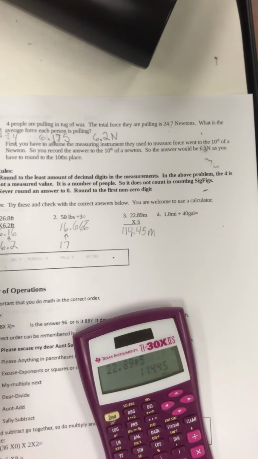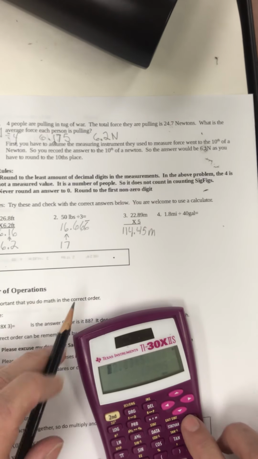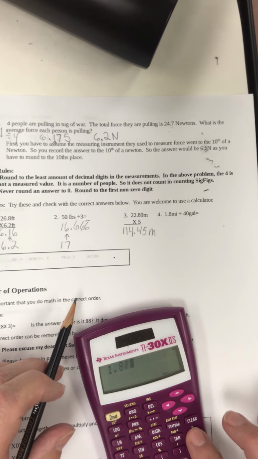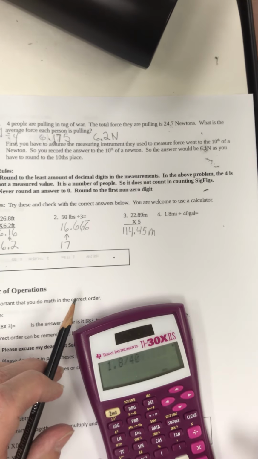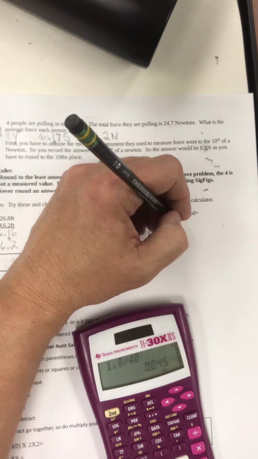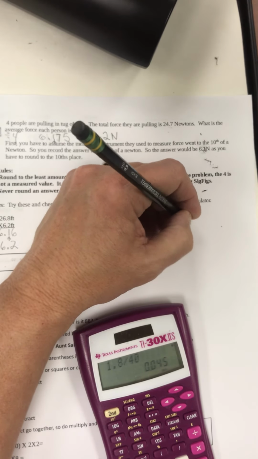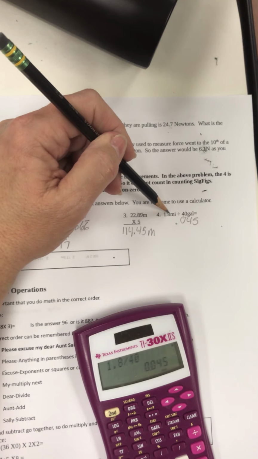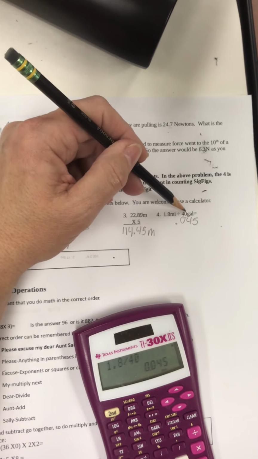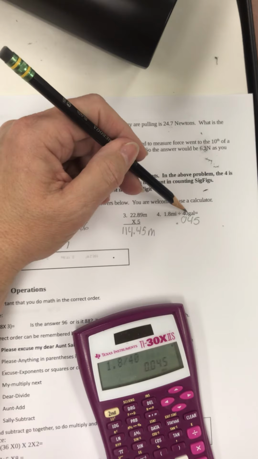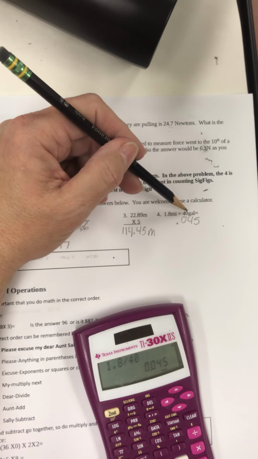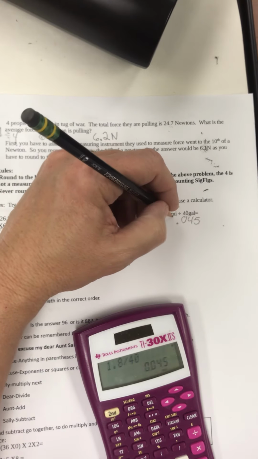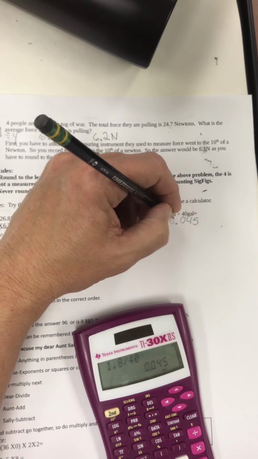Move this over a little bit. The next one is 1.8 miles divided by 40 gallons. So the answer I get is 0.045. Now, this one has 1 decimal place, and this one has no decimal places, but it is a measurement because it's got gallons on it. So I have to round it to the whole number. The problem is we don't even have a whole number, but we do kind of. If we wrote it, there'd be a 0 in there.